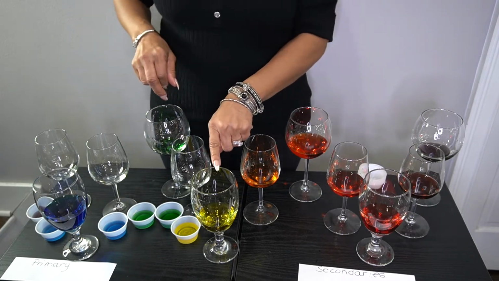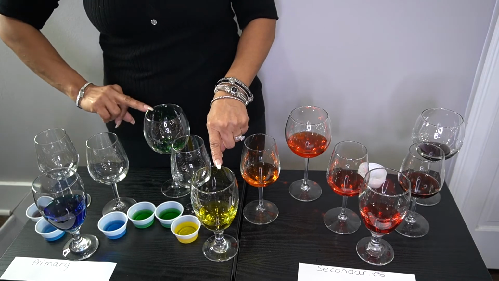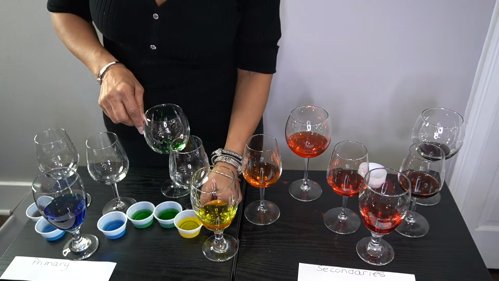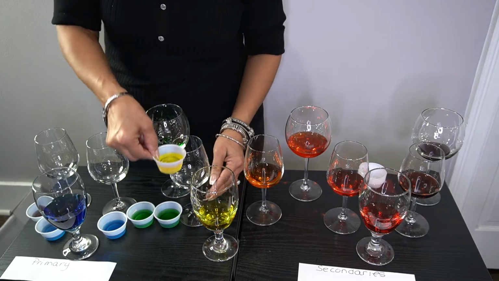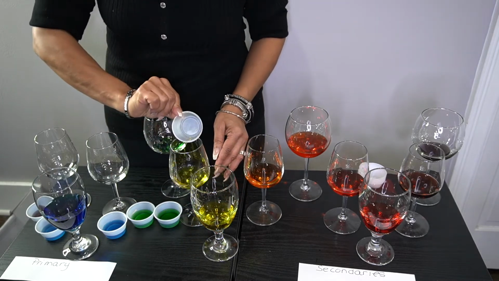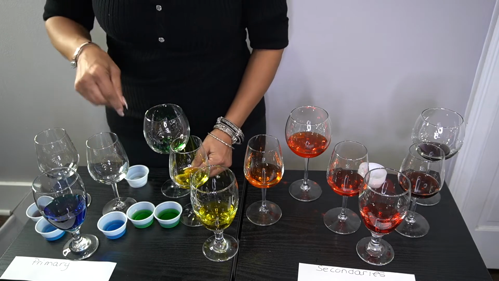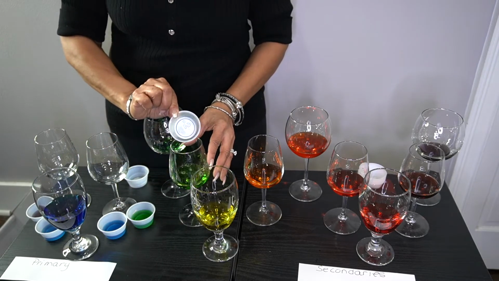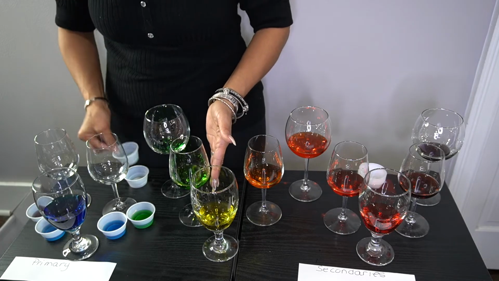Our yellow primary with our green secondary, yellow green. Beautiful yellow green.